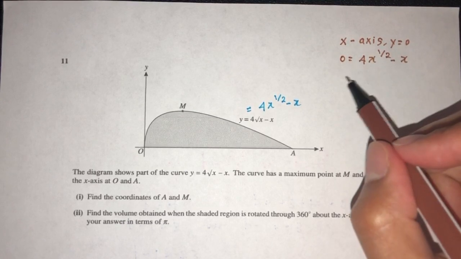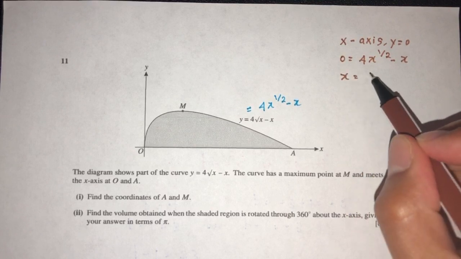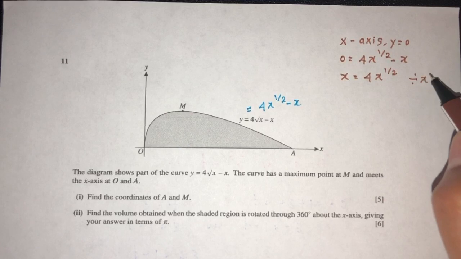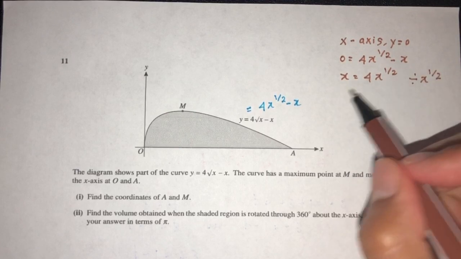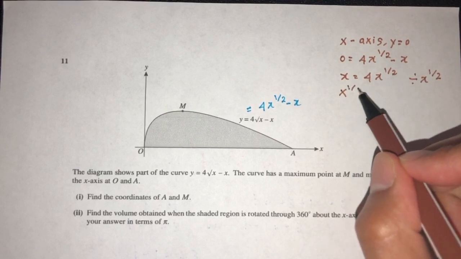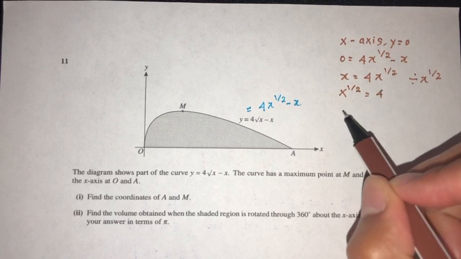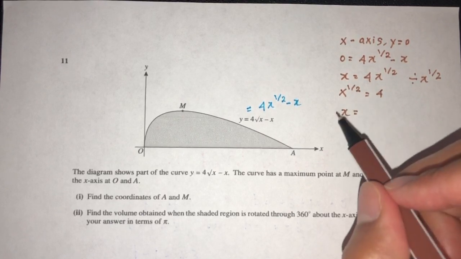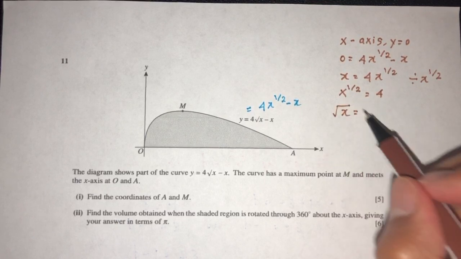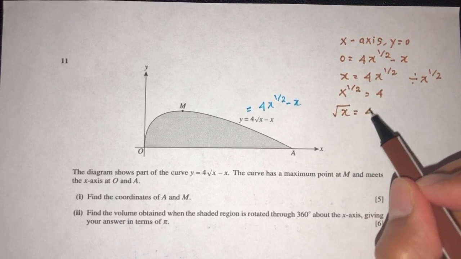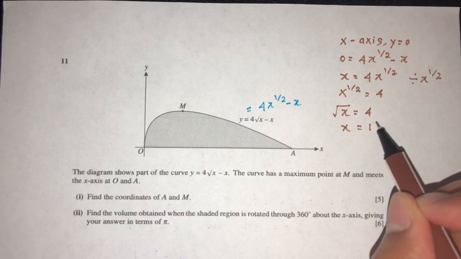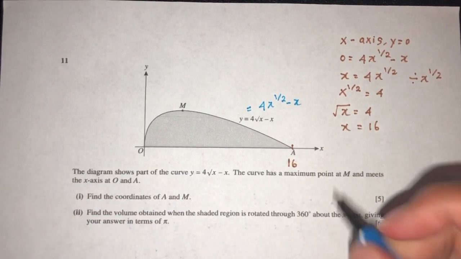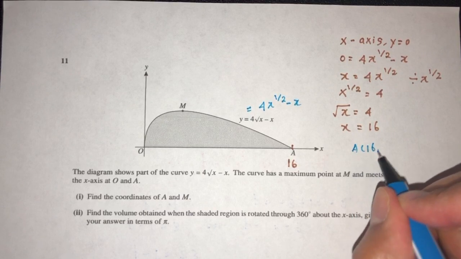Now we can send this over here. You will have x equal to 4x power half. Now we can divide by x power half on both sides. This will cancel out. You will have x power half here, and that will be 4 here. So x power half will be obviously 4, because we understand power half is simply square root. To find the value of x, we have to square both sides, that will be 16. Okay? So the point A will be 16, 0.